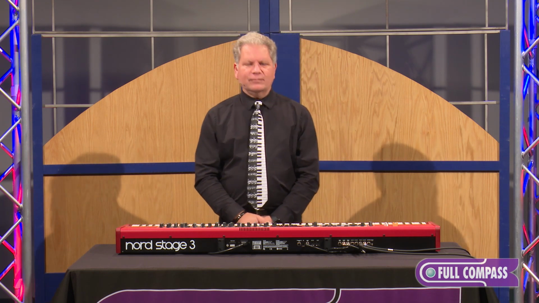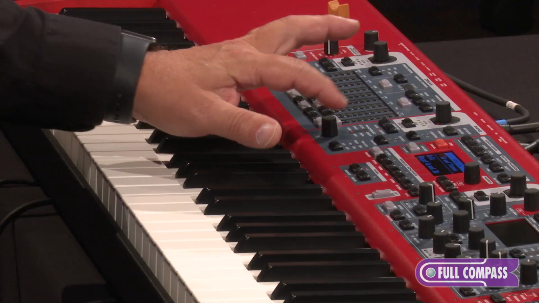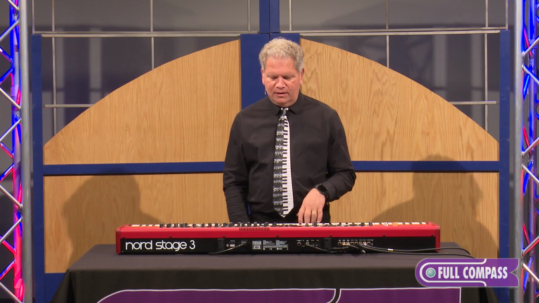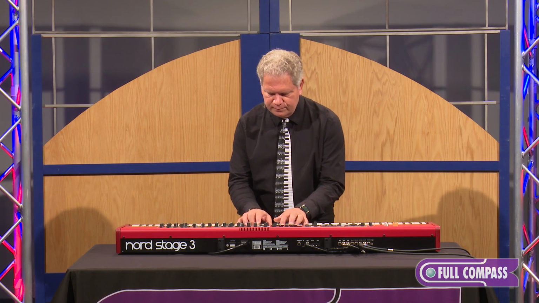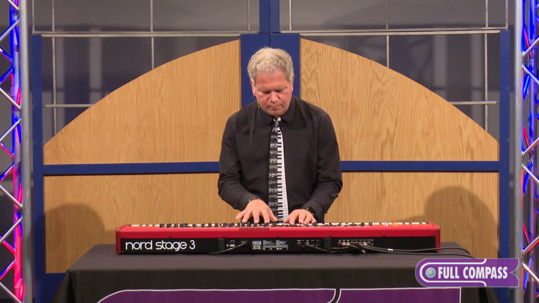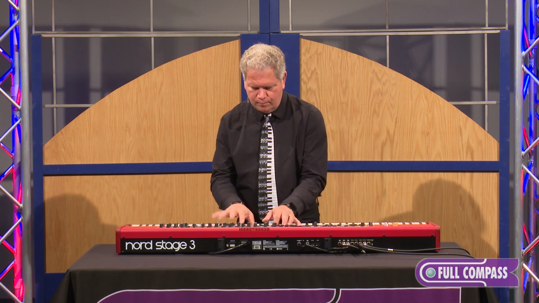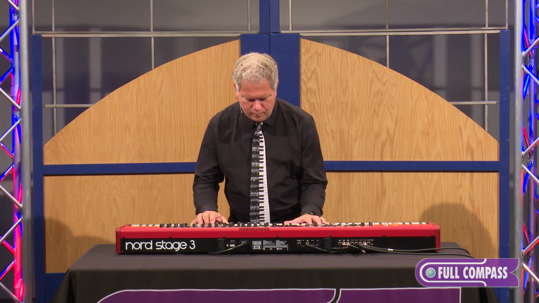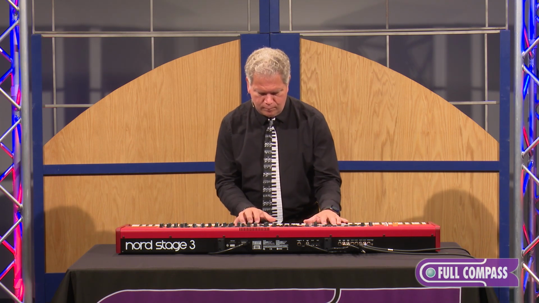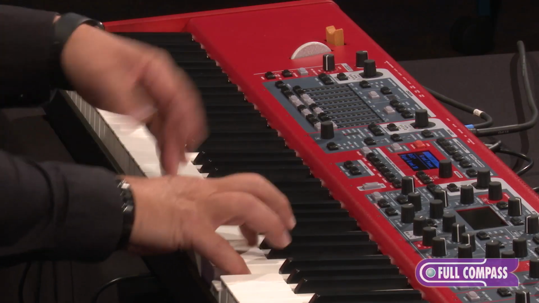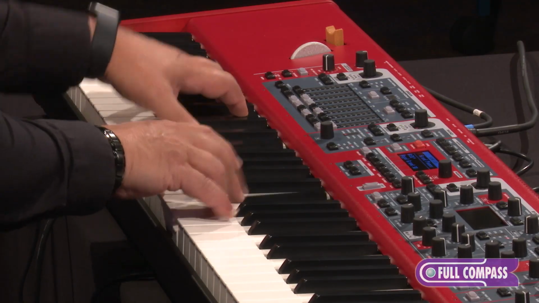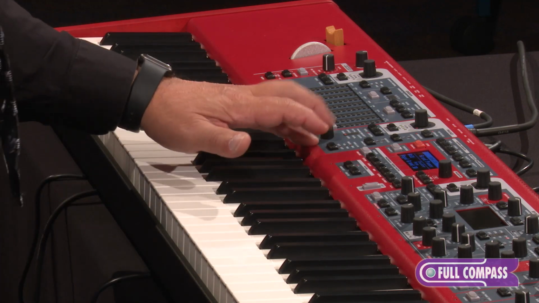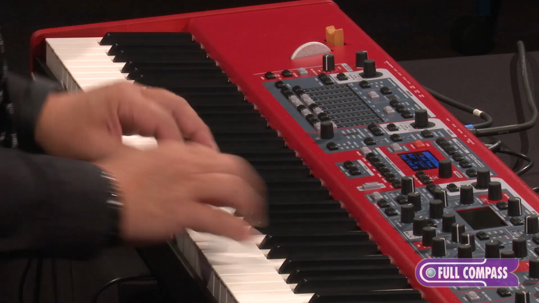This is a beautiful piano. I'm going to add now a boost to the top end, and you'll hear a lot more crispness on the high end of this instrument. If I boost the mids, you'll hear a bump in the mid section.